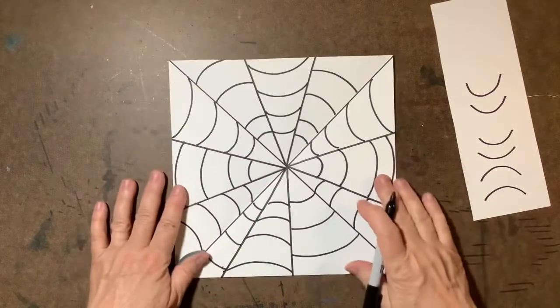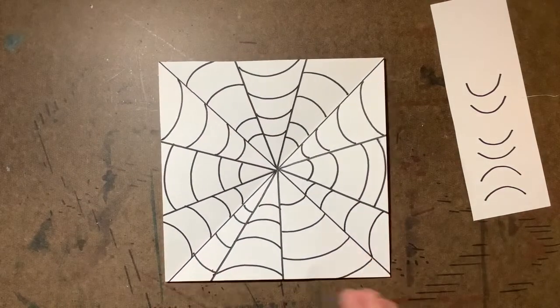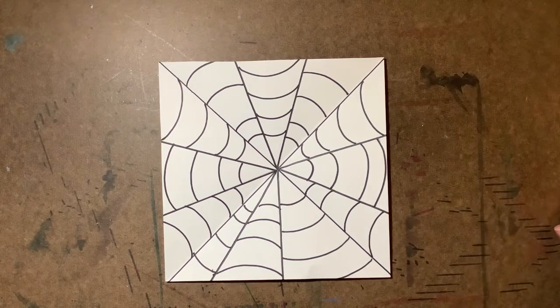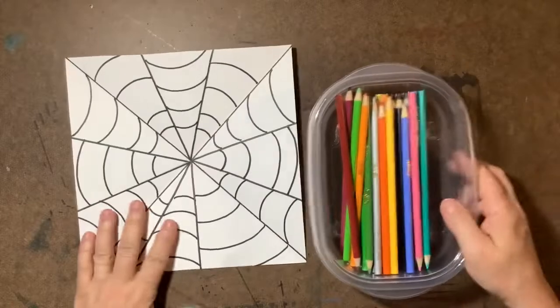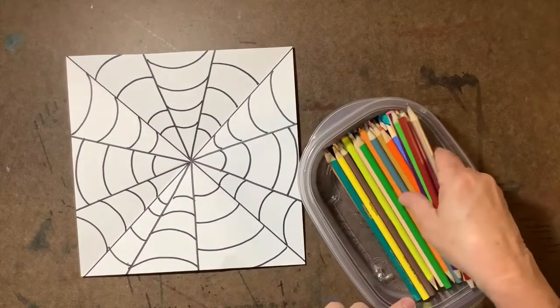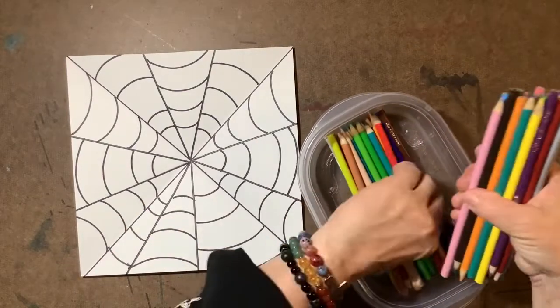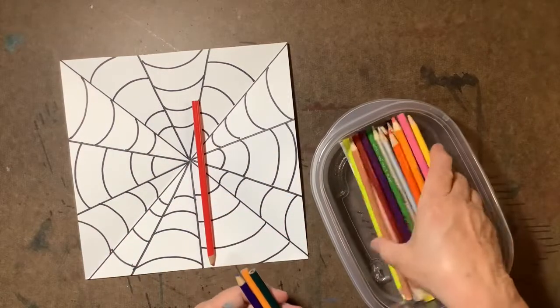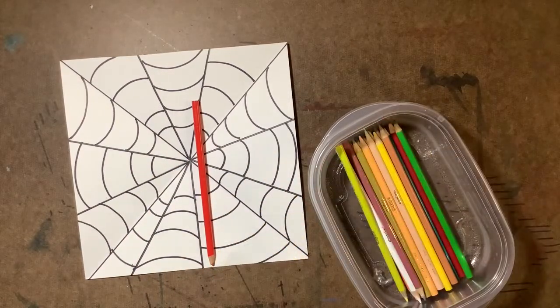So there's our line. It's already a pretty cool design. So the next part is you're going to get your pencils, and I've decided to do a red, white, and blue theme because Memorial Day is coming up this weekend. But truthfully, you can pick any color combination that you want.